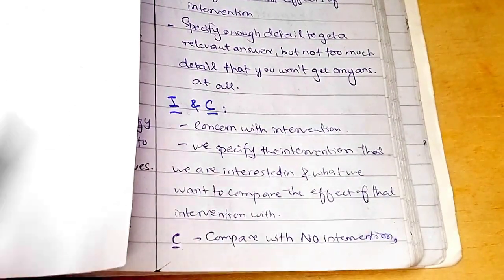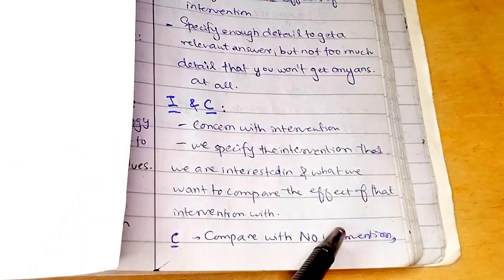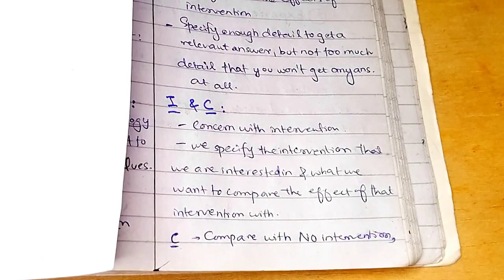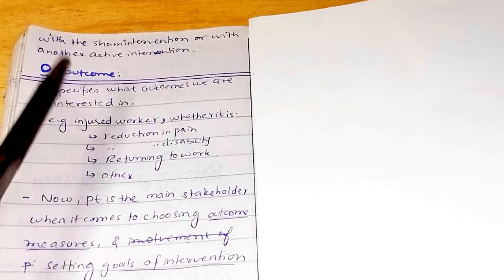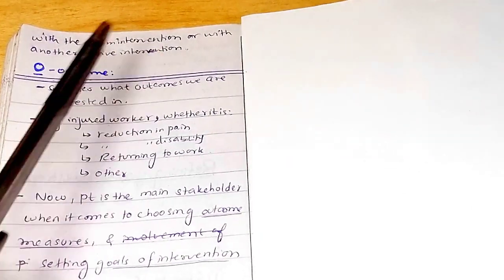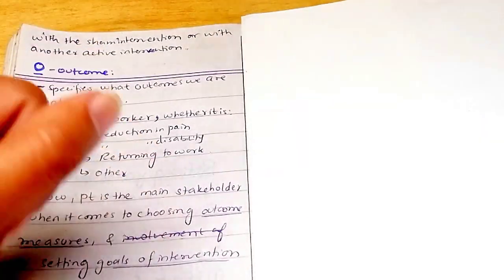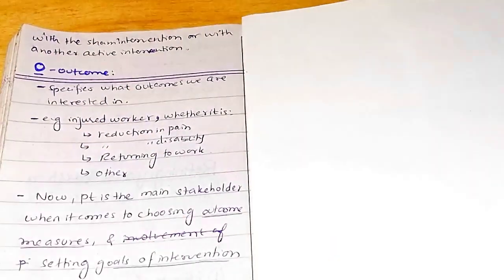Now, what kind of interventions we can compare it with? So we can compare it with no intervention at all. So in that case, we are going to mention not applicable in that category. Or if the interventions are actually available, you can compare it with the sham intervention. Now, what is sham intervention? In which the doctor would actually perform the motion of the intervention but not actually treating the patient.